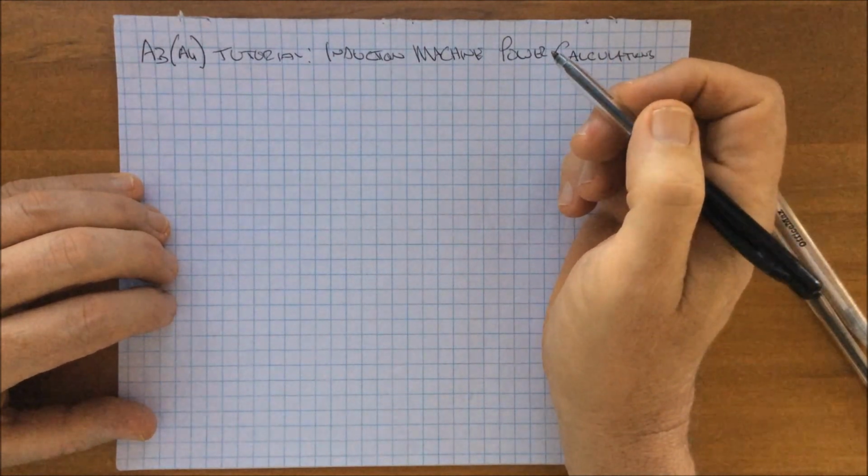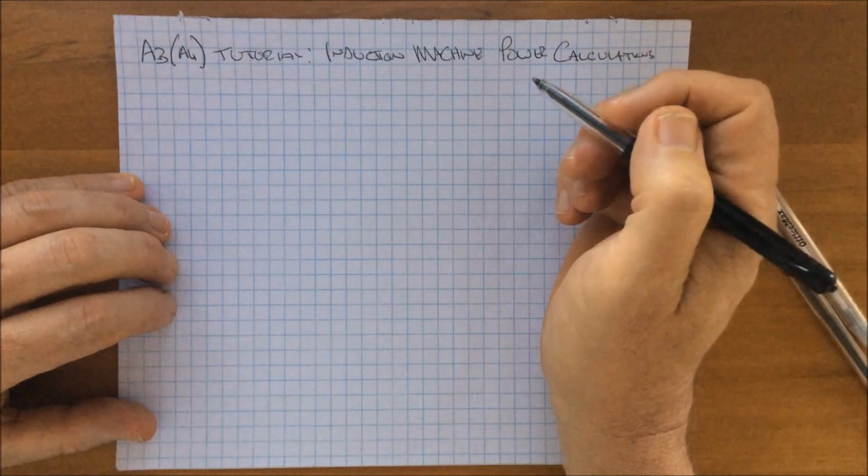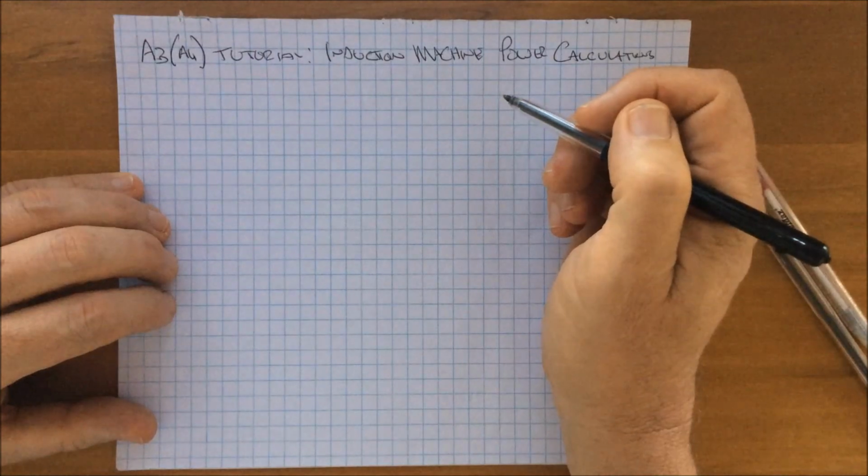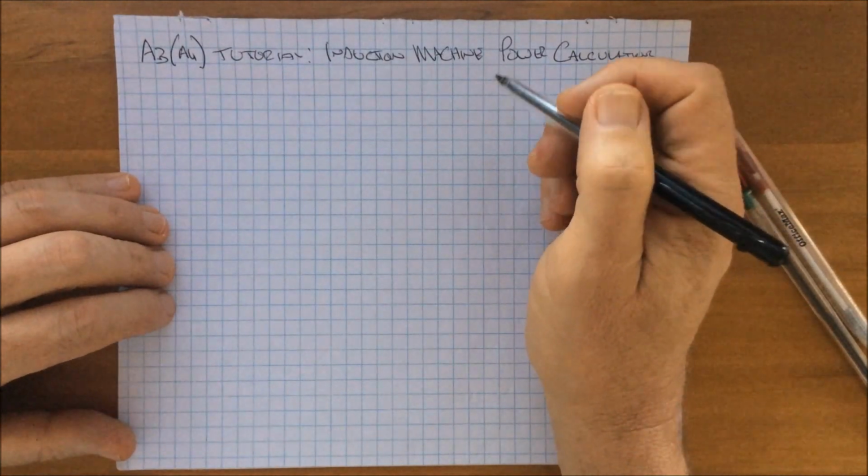These sorts of things are often given in exams. They are quite straightforward questions, and so we're just going to quickly go over those today.